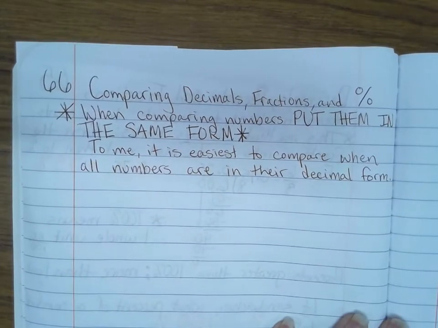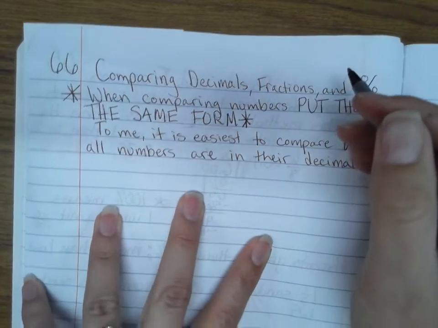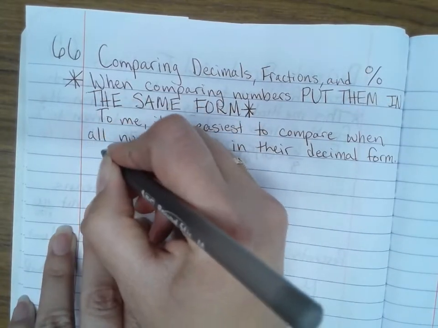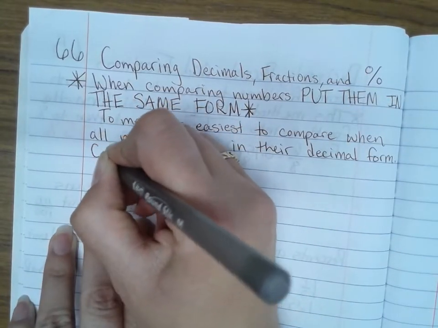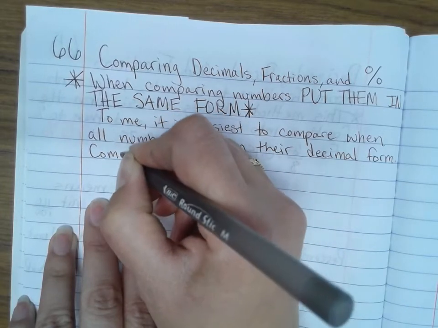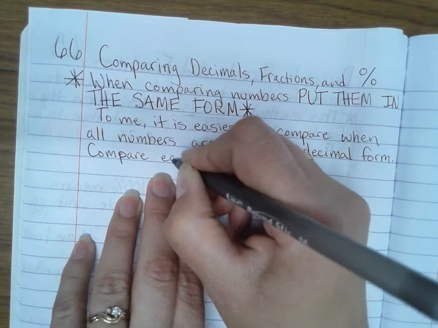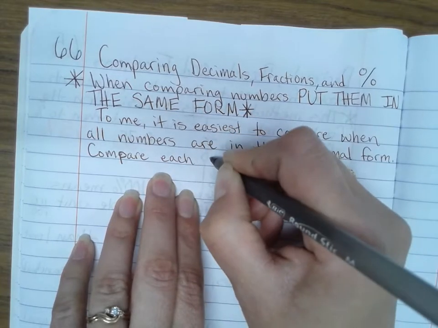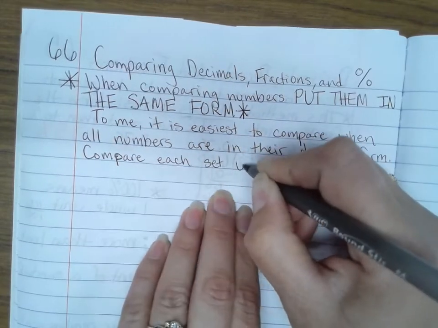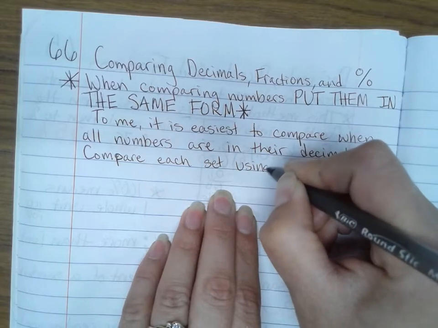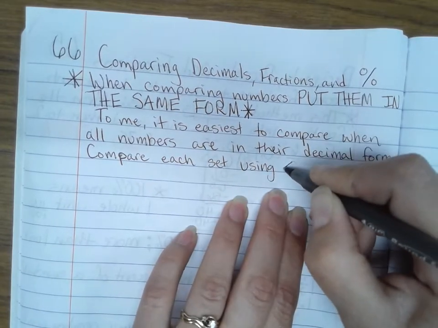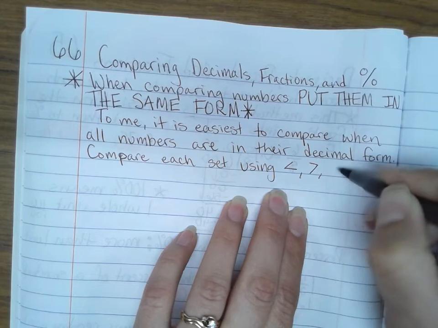So let's do an example. We're going to compare each set using greater than, less than, or equals.